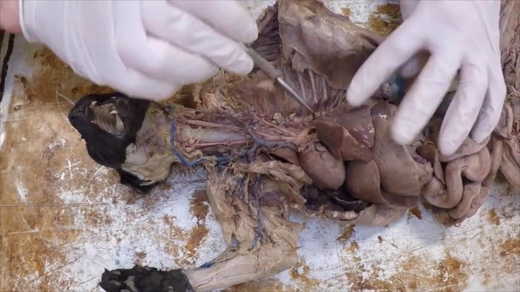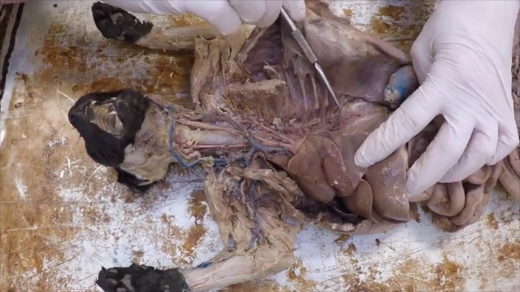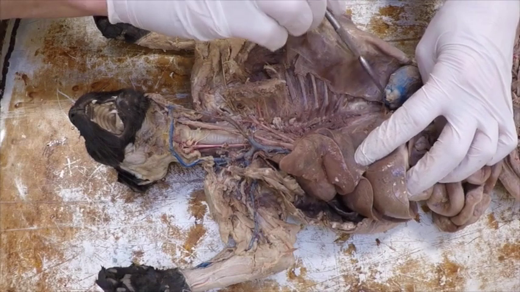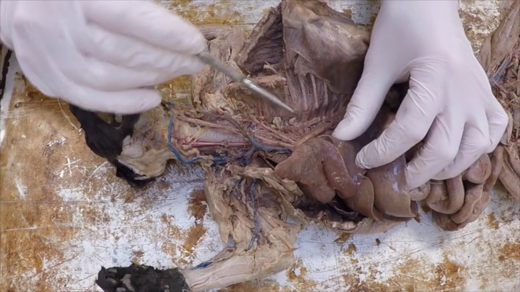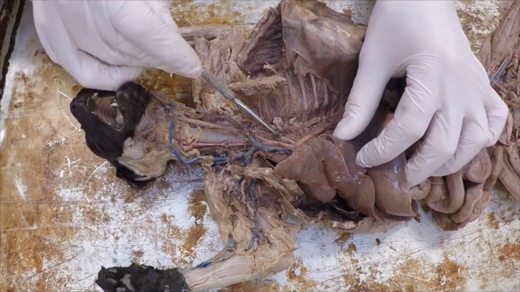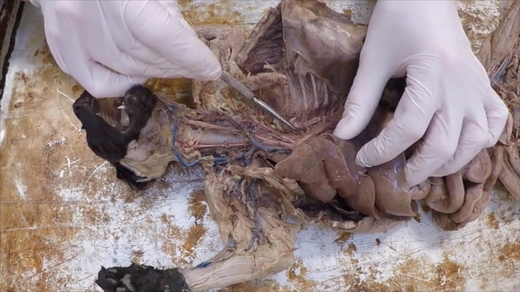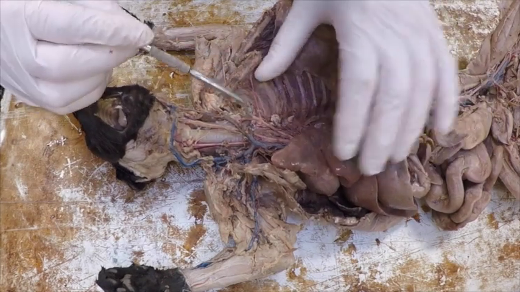If I keep following it down, it becomes the thoracic aorta down here in the thoracic cavity until it hits the diaphragm, and then it'll become the abdominal aorta. Also in this area, we said before, we have intercostal arteries feeding the muscles between the ribs their blood.